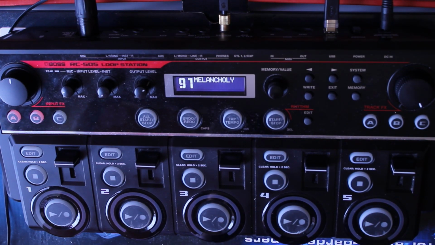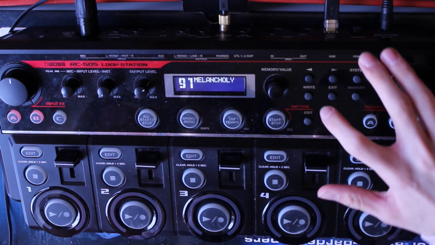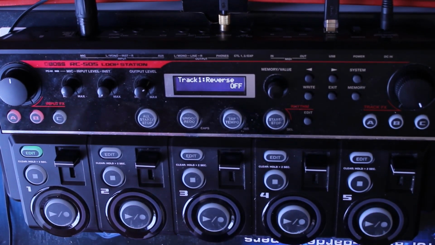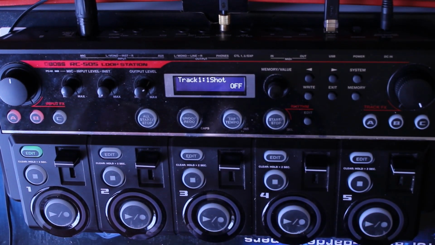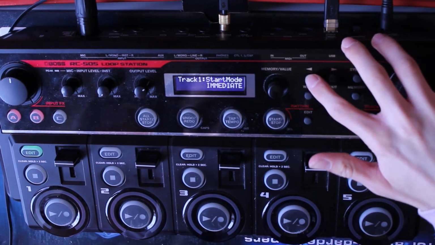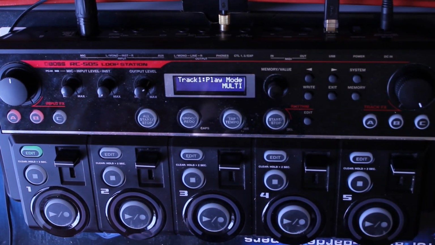I like to do at least 3 drops in the tracks. So let's get straight into it, guys. First, I will show you the settings for the tracks that you really need to know. So let's start first with the play mode.